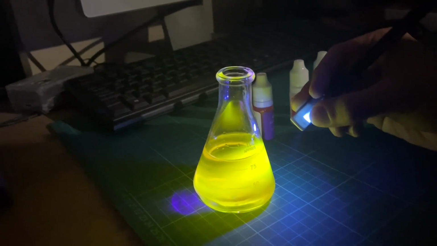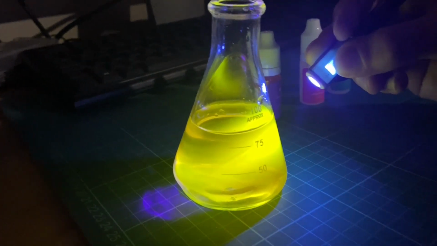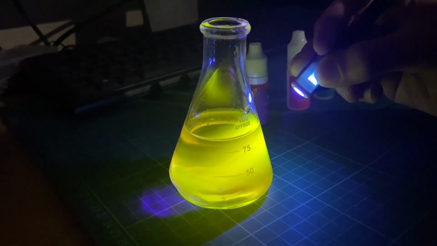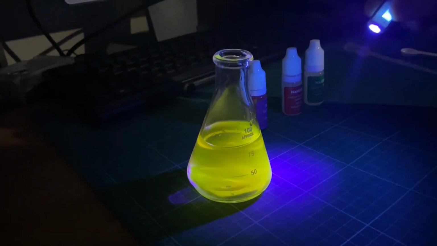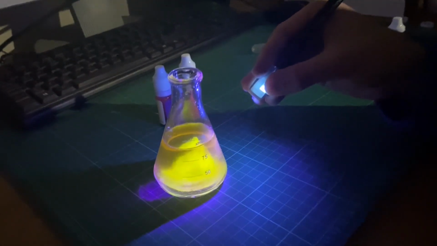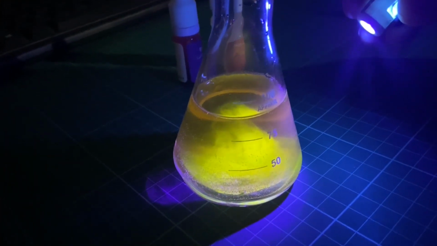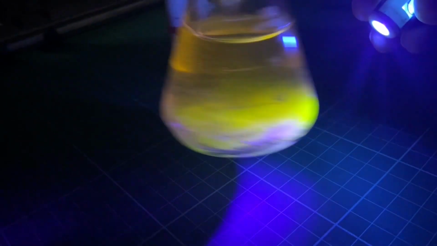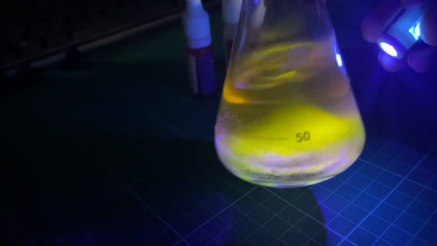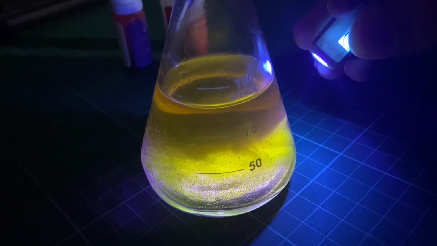Hello, in today's video we'll be exploring ultraviolet light. The UV spectrum refers to the portion of the electromagnetic spectrum that's shorter than visible light but longer than X-rays in wavelength, ranging from 10 to 400 nanometers in length. As we will show in these experiments, it can cause fluorescence in certain materials, which has multiple uses in science.